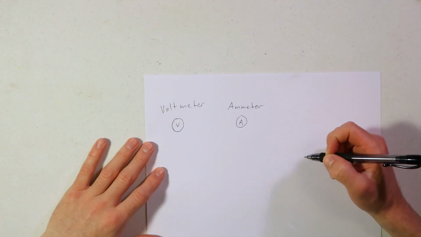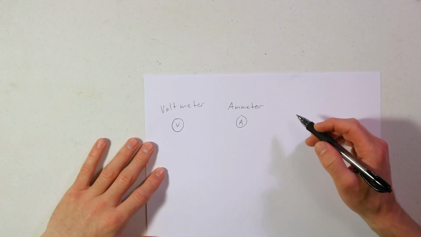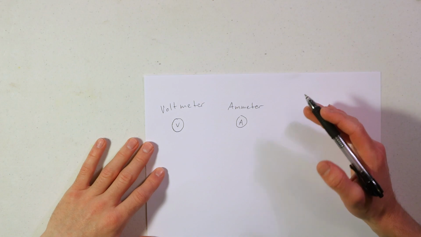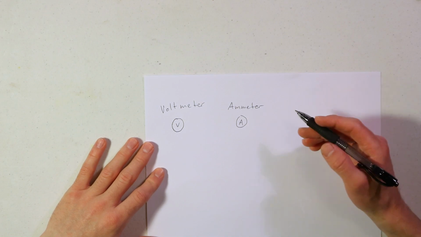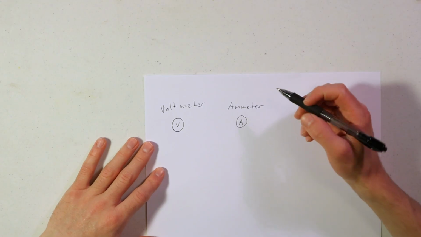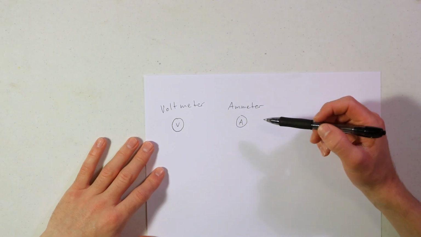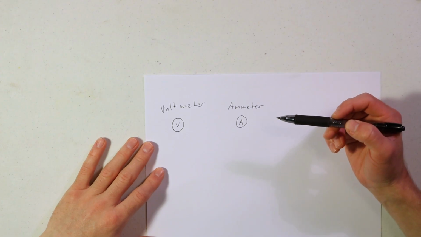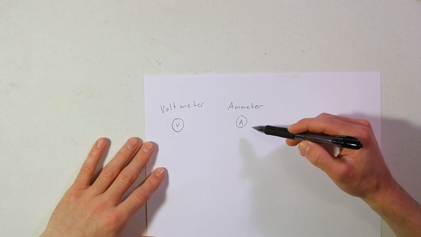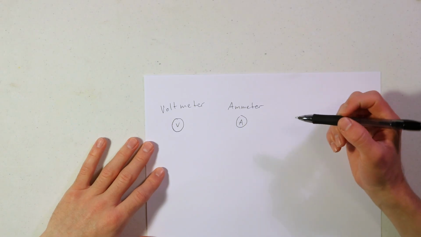Again, when we're talking about circuit symbols, there will be different symbols depending on what we have in the circuit, what the component is. For measuring current, we would call that an ammeter because it's measuring amps. And so we just write here ammeter and represent it by a circle with an A through it. So if you see that in your circuit, then that just means that you're measuring current at that point.